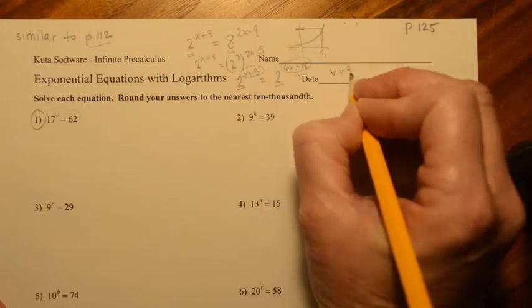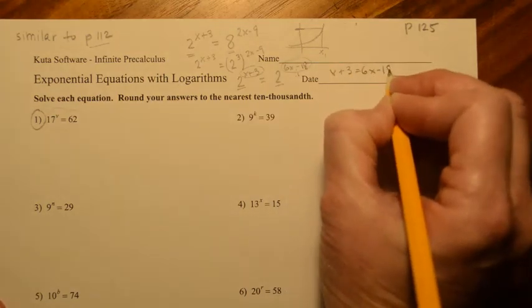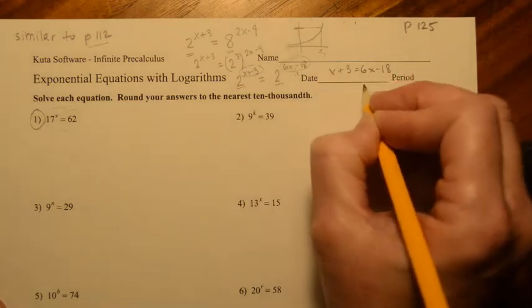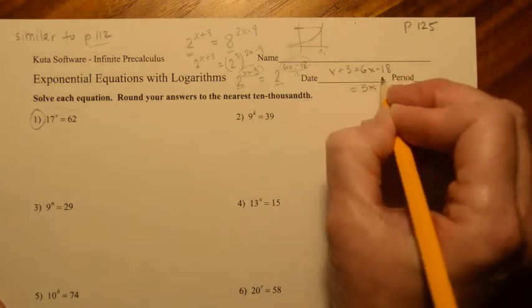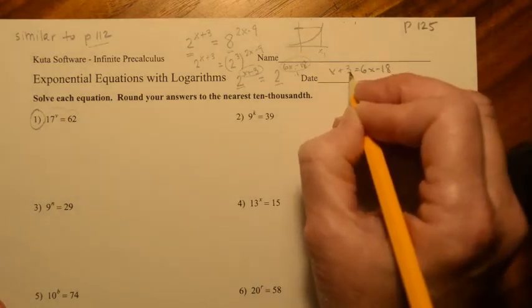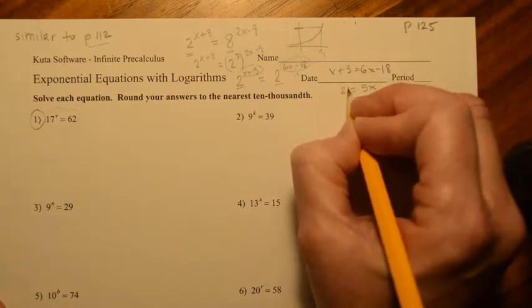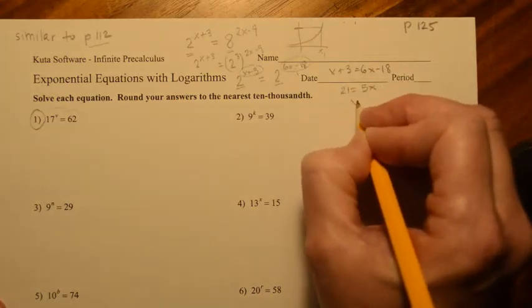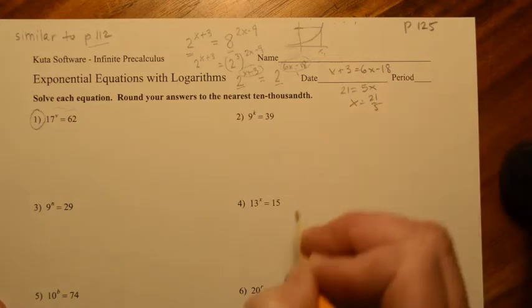So x plus 3 equals 6x minus 18. We would solve, so we would get 5x equals 21. So we got some x value here, 21/5, let's say.